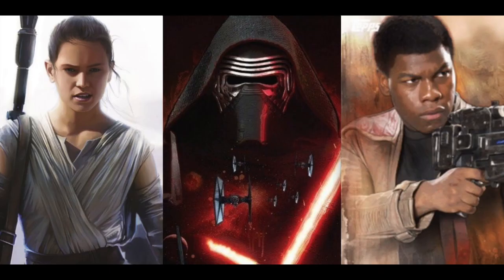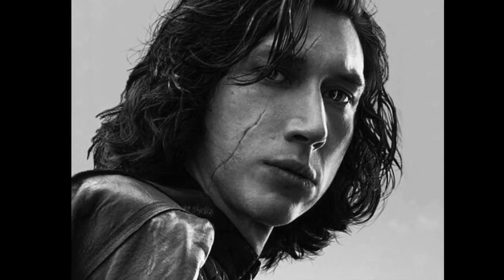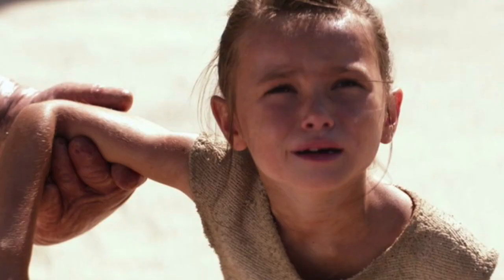So let's get started. Ben Solo, Rey, and Finn have the same trauma at the core of their character arc, which is abandonment. For Ben Solo, it's an emotional abandonment that he perceives. I'm not saying that's what happened. I'm saying I believe that's how he perceived it. And for Rey, she was literally abandoned on Jakku. At least that's what we're told. We still don't know if that's the case.